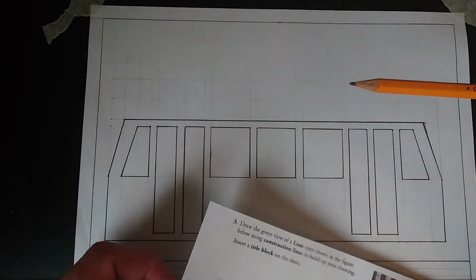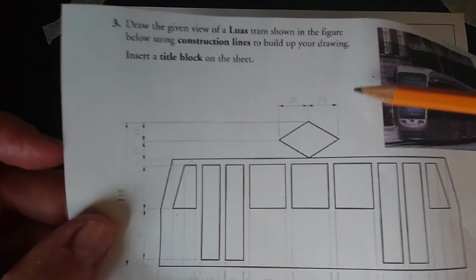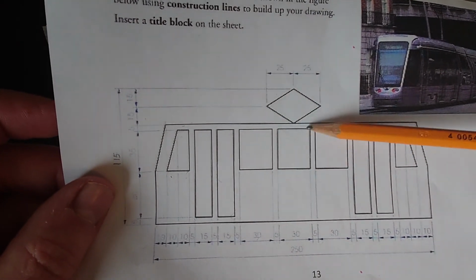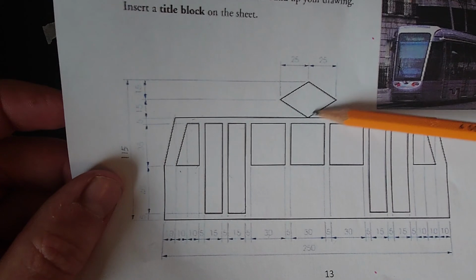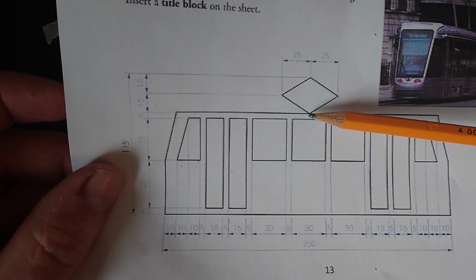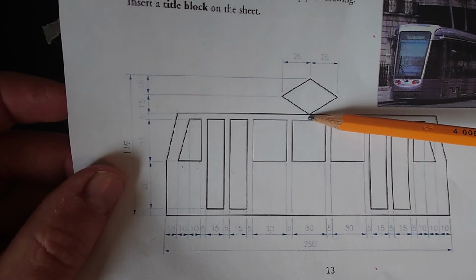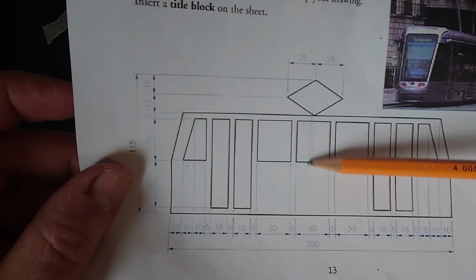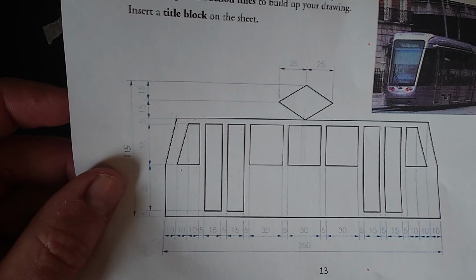As a challenge, I'm going to ask all students to try and complete this diamond shape yourselves. Okay, so there's an extended challenge here. I'm not going to do it in this video. I want you to try and figure out, how do we draw in this diamond shape here? A good starting point is to find this point here. It's in the middle of that middle window. What else do we need to do to draw it in? Look closely at the dimensions.